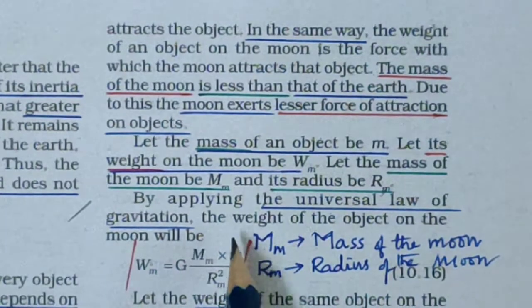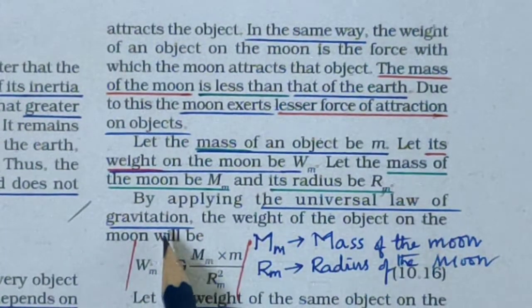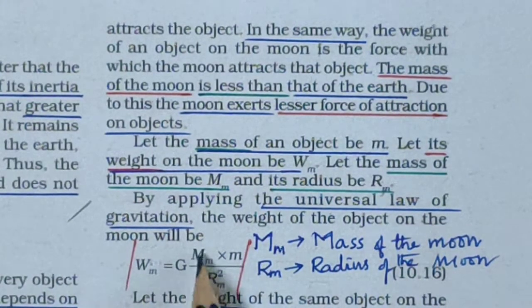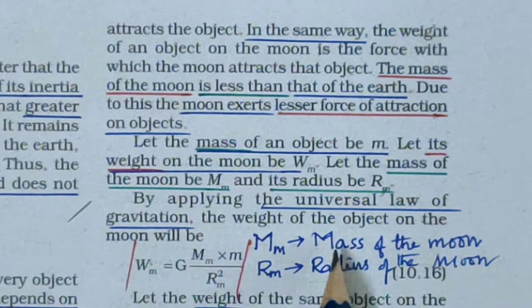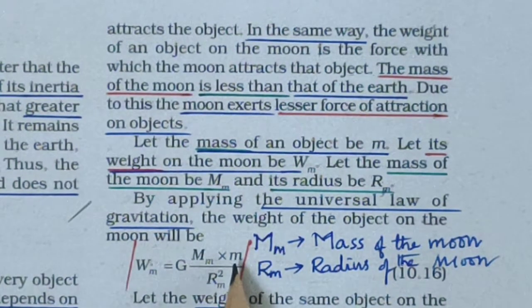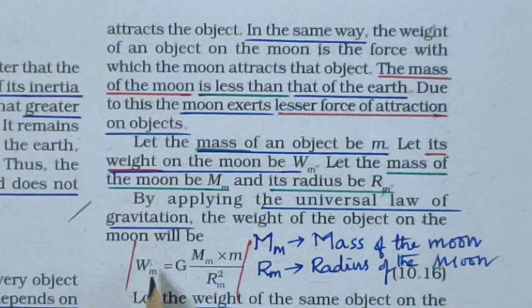By applying the universal law of gravitation, the weight of the object on the moon will be Wm is equal to G Mm into m divided by Rm square, where Mm is the mass of the moon, Rm is the radius of the moon, and m is the mass of the object on the moon. So this is the weight on the moon.